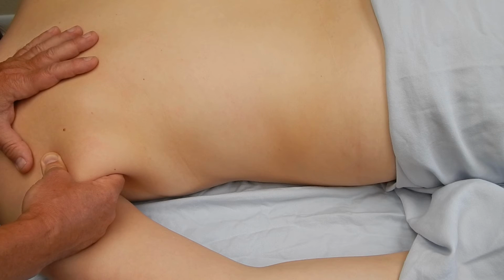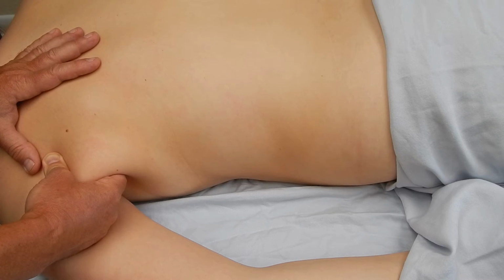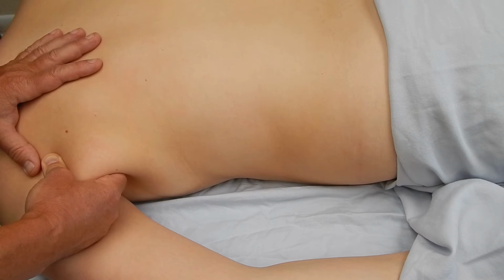So are we at mild discomfort or a little less? Would you like a little less pressure, or is this too much? No, it's just right.